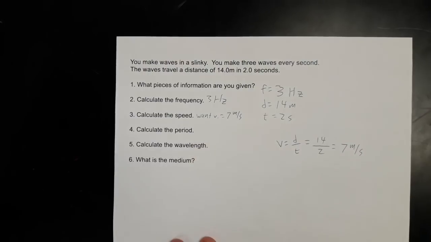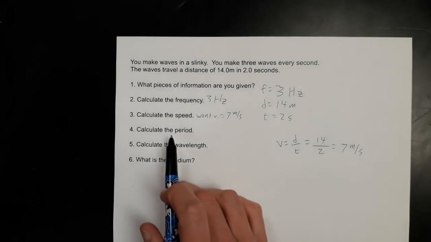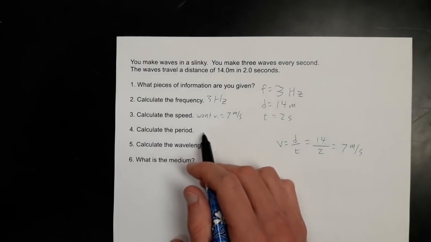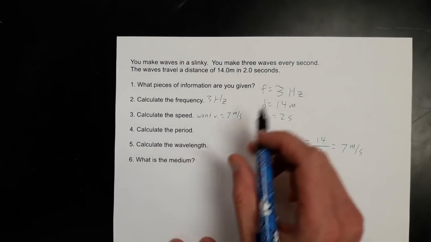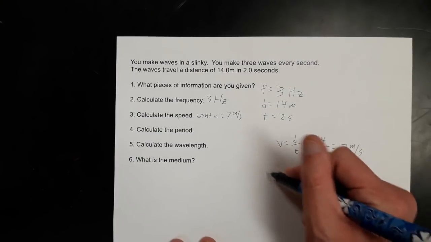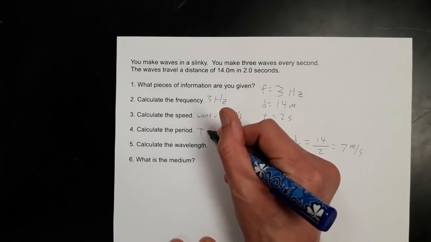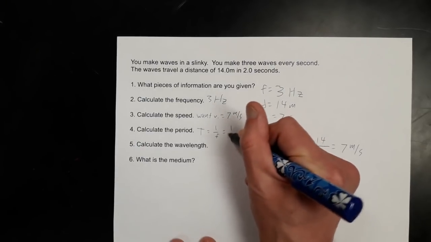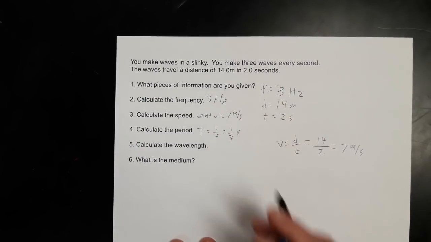Next up, calculate the period. Feel free to, of course, pause anytime because you should be doing this yourself. Calculate the period. Well, we don't know the period, but we do know the frequency, and period and frequency are related by period is 1 over the frequency. So this is 1 over 3 seconds, a third of a second.